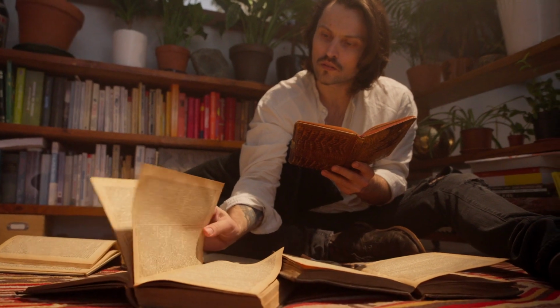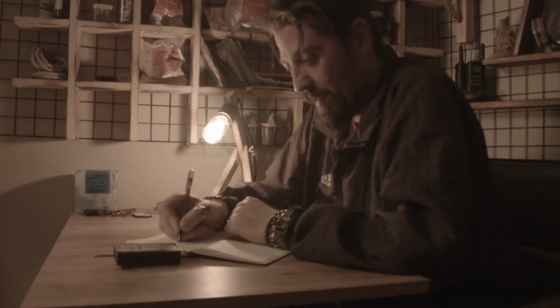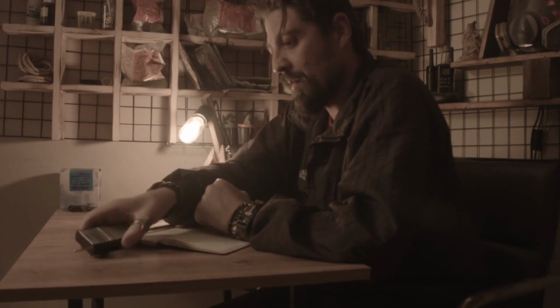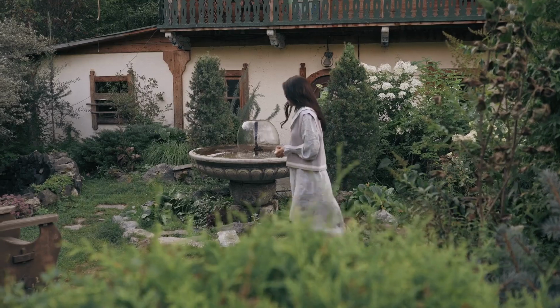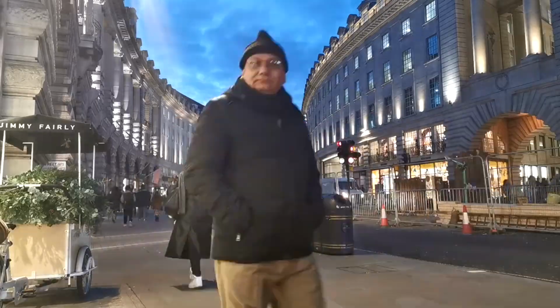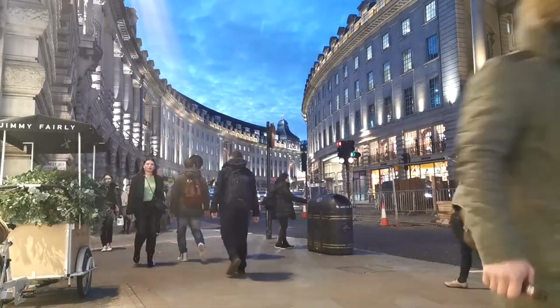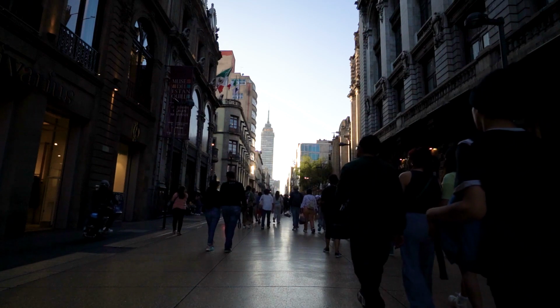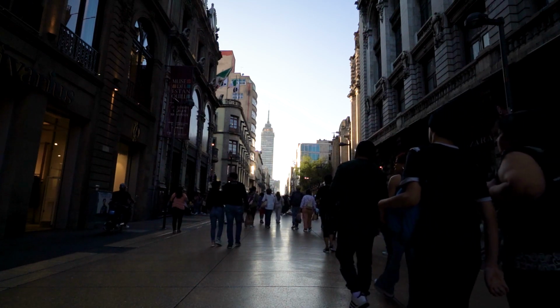When describing a character, your goal is to help the reader picture them in their mind and understand their personality or mood. Physical appearance. Describe what the character looks like: hair color, eye color, height, clothing, and any distinctive features. But don't just list these traits. Weave them into the narrative.